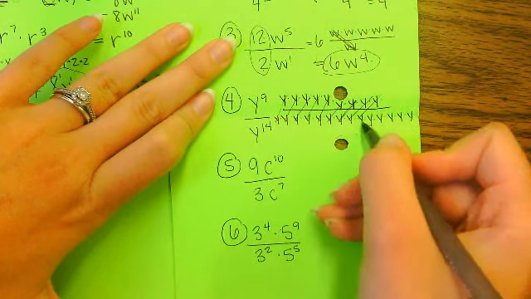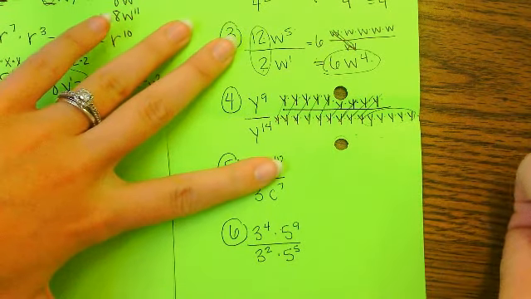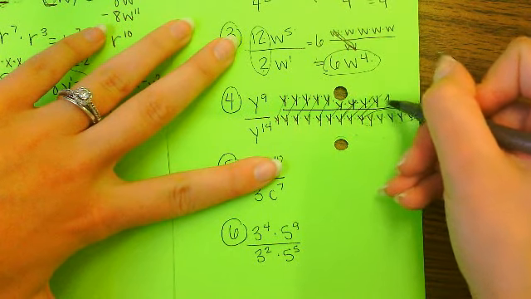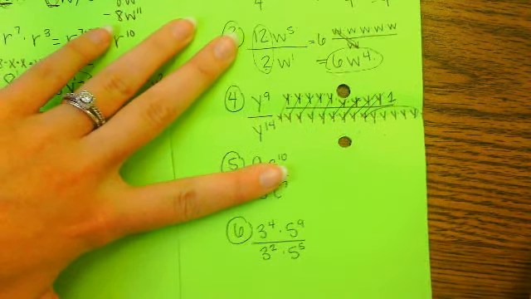I'm only going to have stuff left in the denominator. Well, we don't want a denominator of 0. What we're going to do is say that we're left with 1 over y to the 5th power.